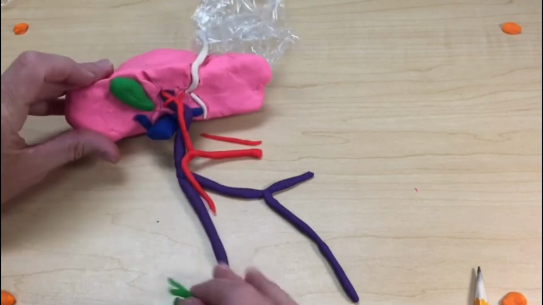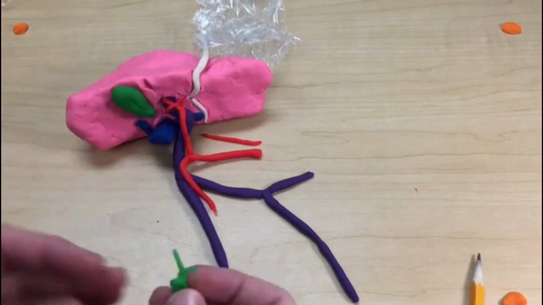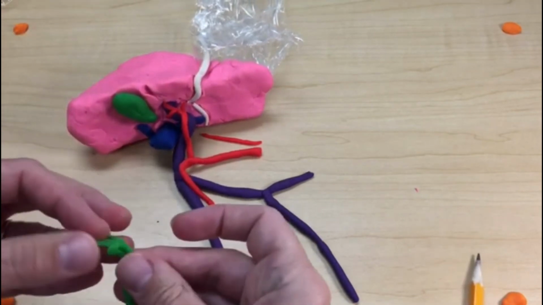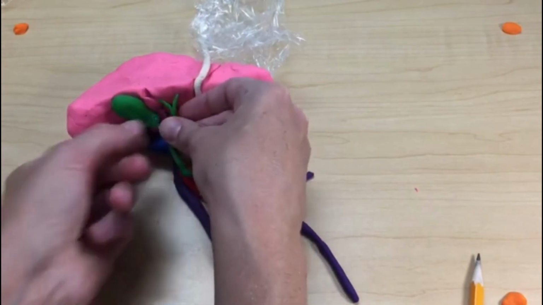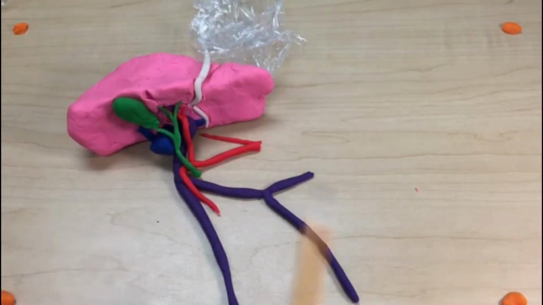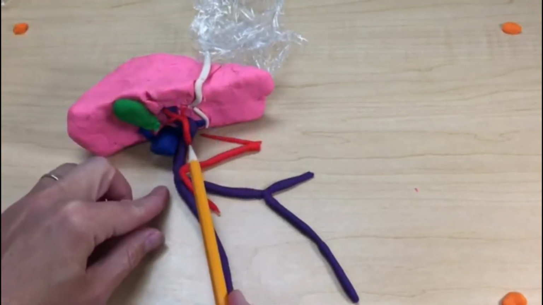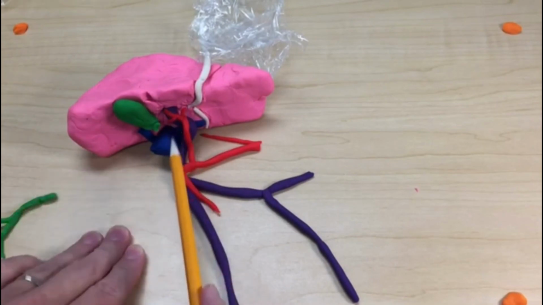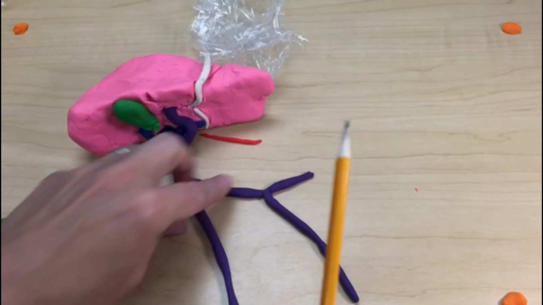Okay, so we have our gallbladder with the fundus, body, and neck. We have the cystic duct draining bile out of the gallbladder, and the right and left hepatic ducts draining bile out of the liver. Again, hepatic artery proper, left and right hepatic arteries, cystic artery coming out to the gallbladder.